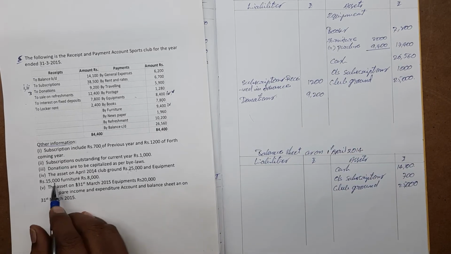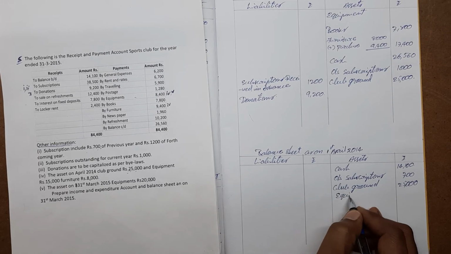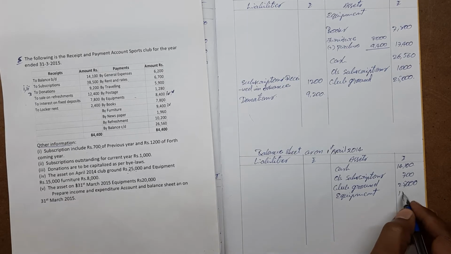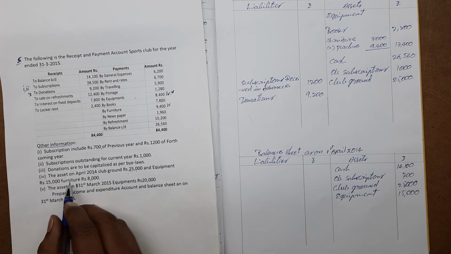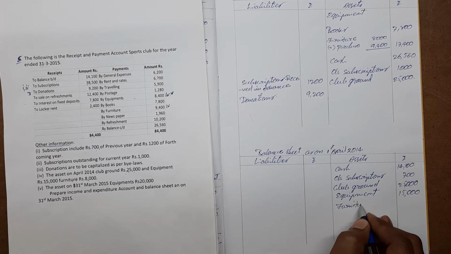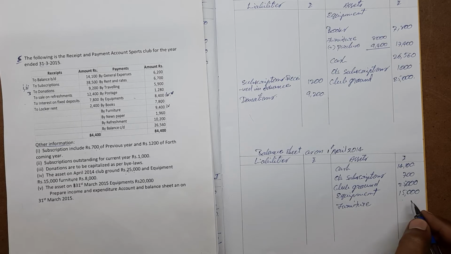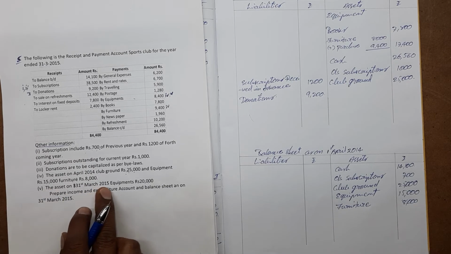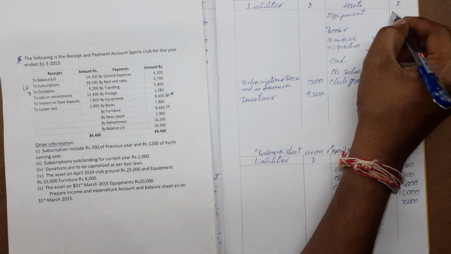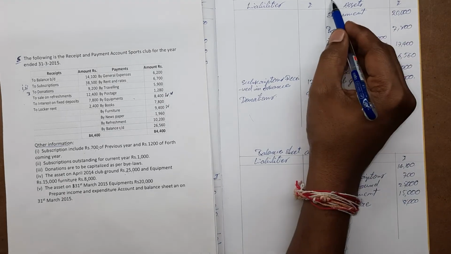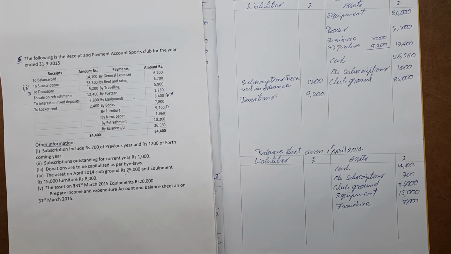Next, equipment in the opening value is 15,000, and the opening value of furniture is 8,000. We already computed the depreciation on equipment, and there is no depreciation on furniture. The equipment value as on 31st March 2015 is 20,000. You can write it under the closing balance sheet.